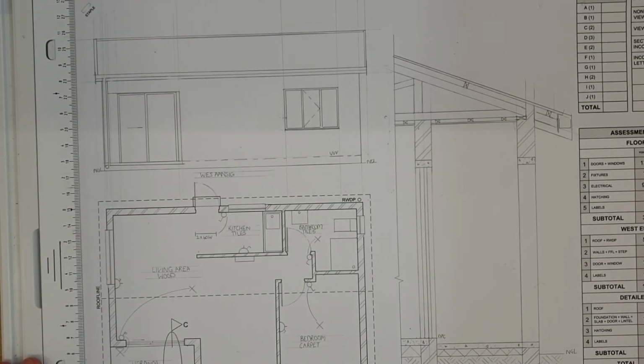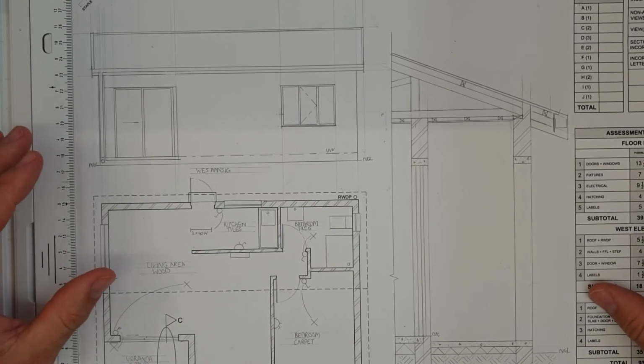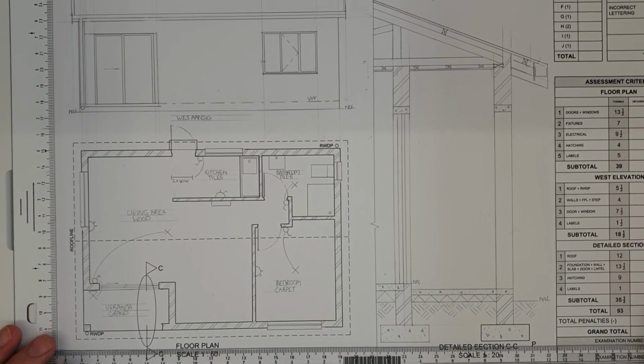And this is the type of things that you'll pick up as you draw other views. And if you have time, then you can fix it.